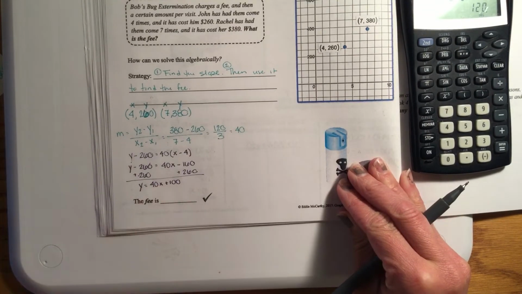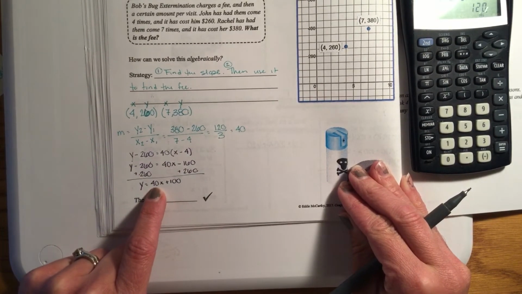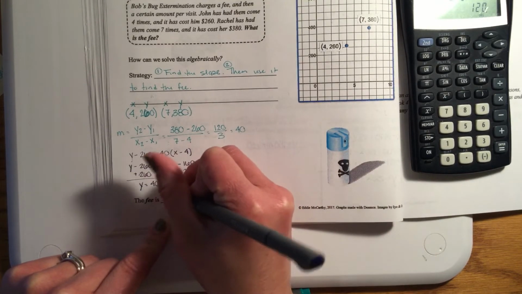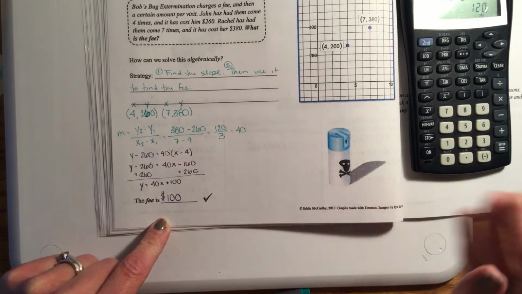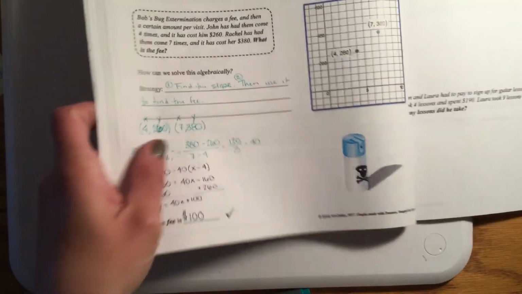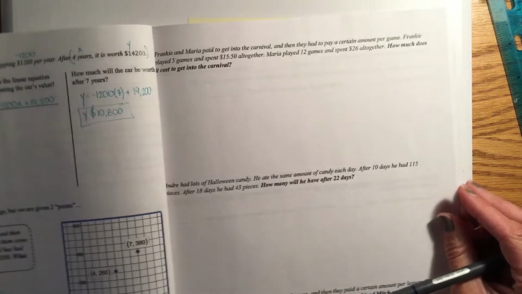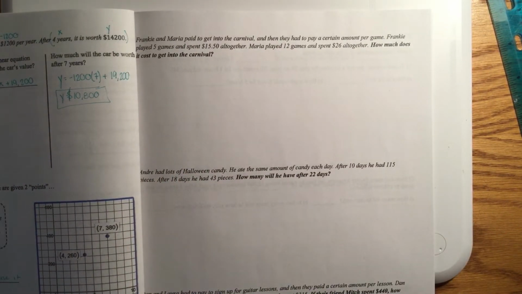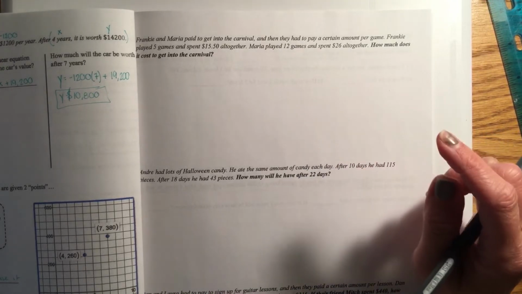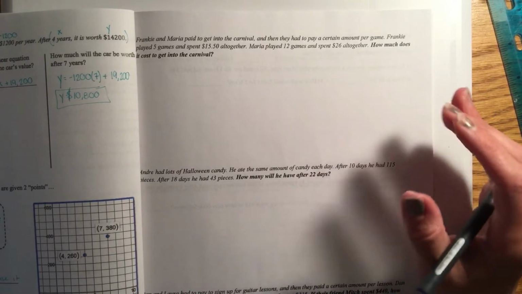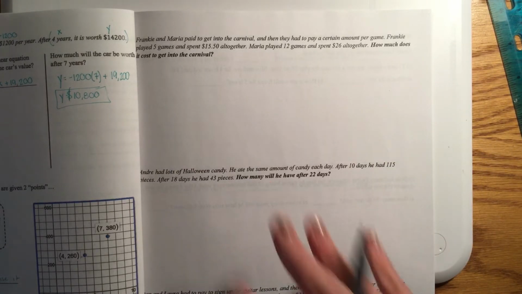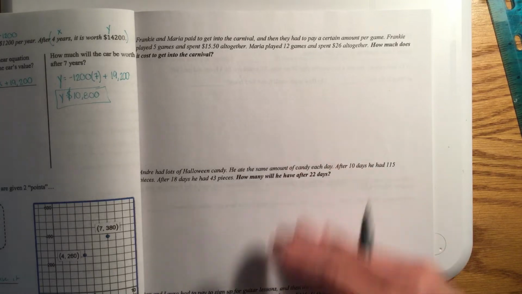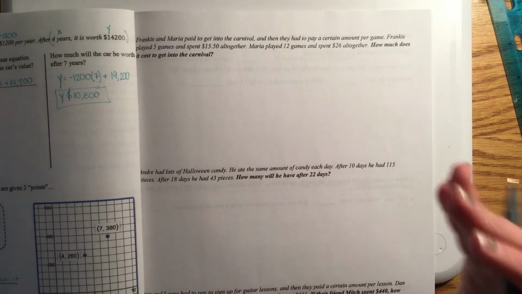So if it's $40 a visit, what's our fee? $100. Okay. Couple more problems here. I am going to do them, but maybe it wouldn't hurt for you guys to pause and try to do them on your own, and then check with how I finish them, just to test yourself before you get to your homework.